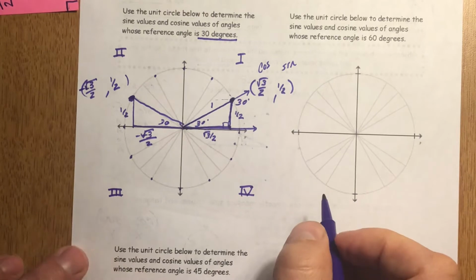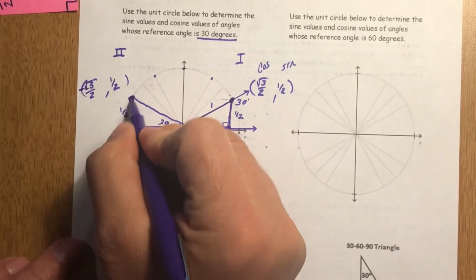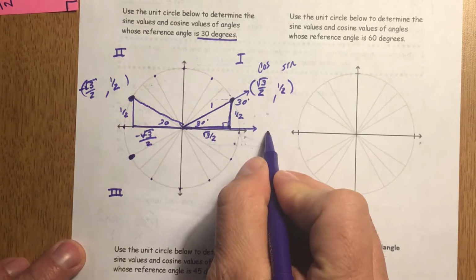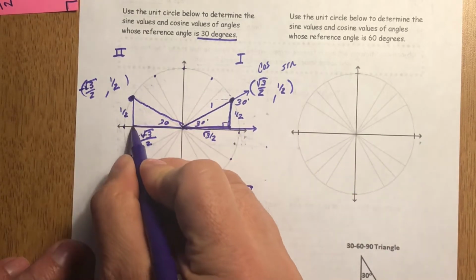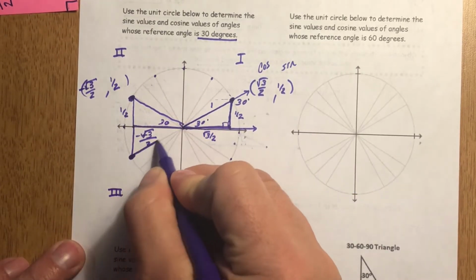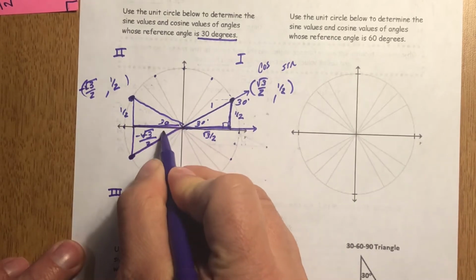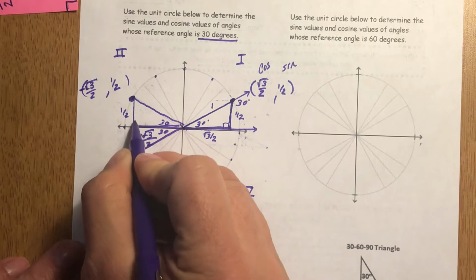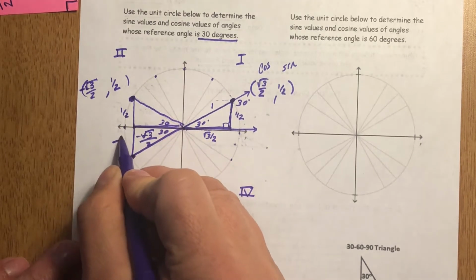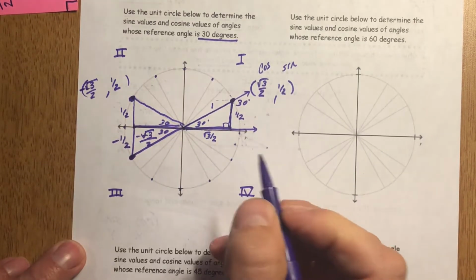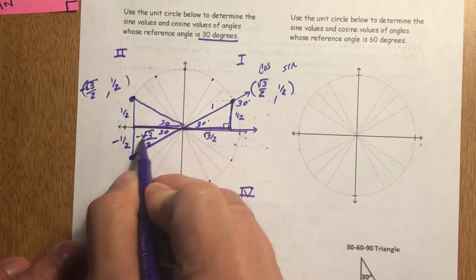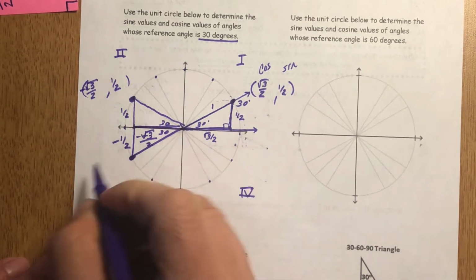If I were to take this point and reflect it straight down over that x-axis, I've got this angle right here, which is still a 30, 60, 90. So instead of going up 1/2, I went down 1/2. And this distance right here is still negative root 3 over 2.